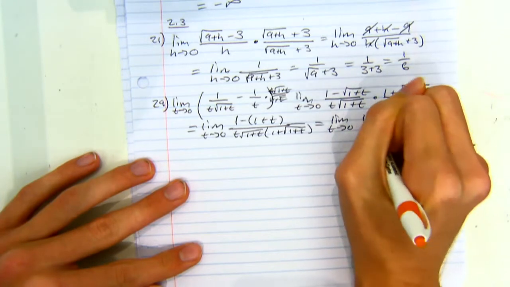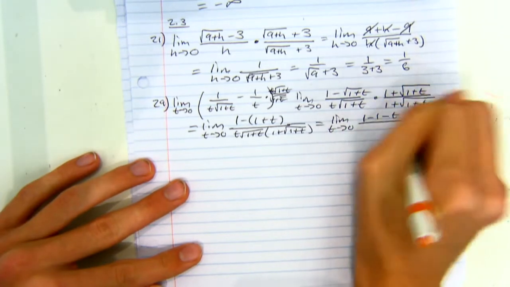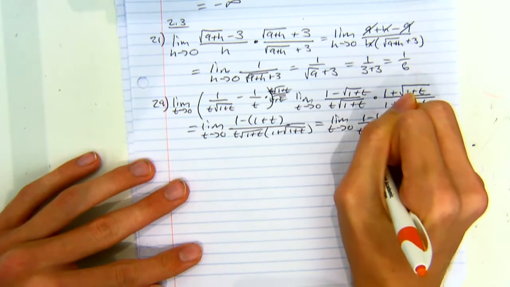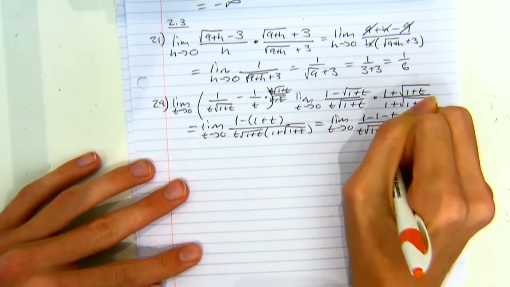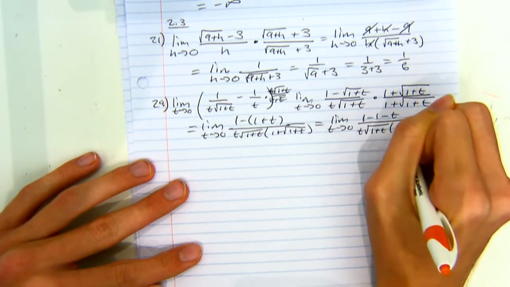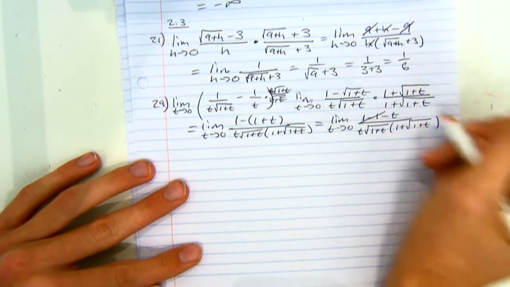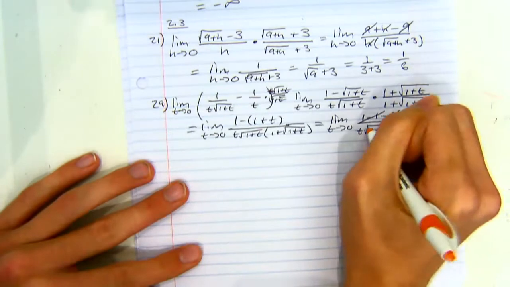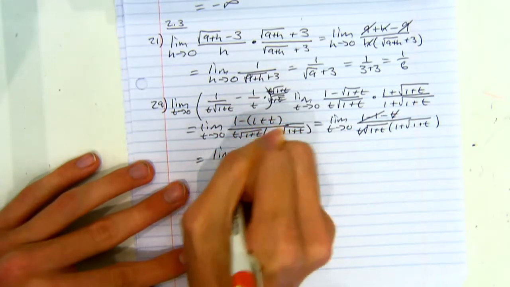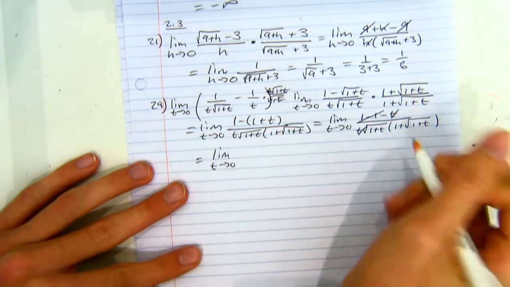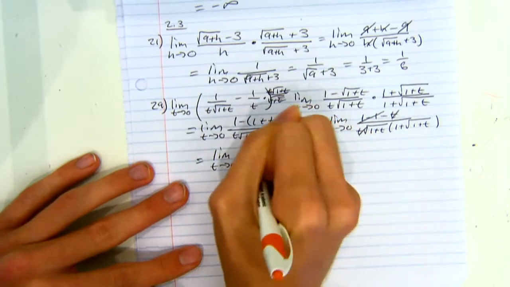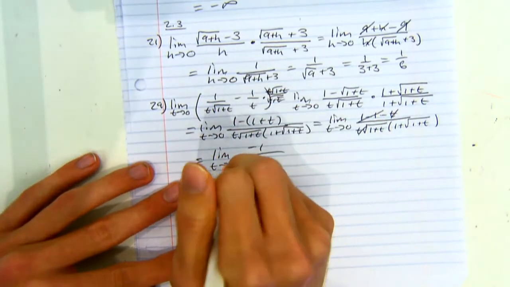And these cancel, and the t's cancel, which was our goal, but we still have that negative.